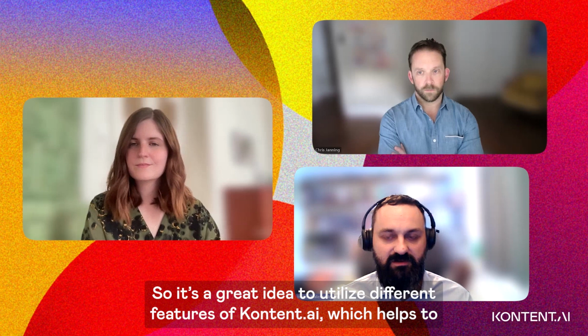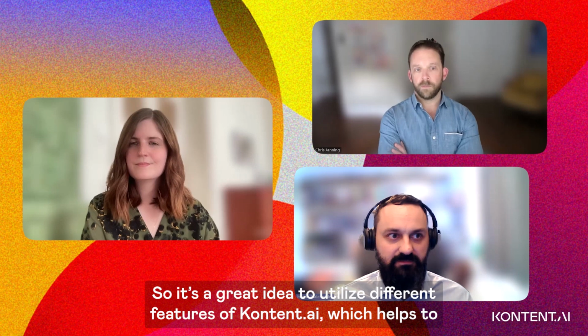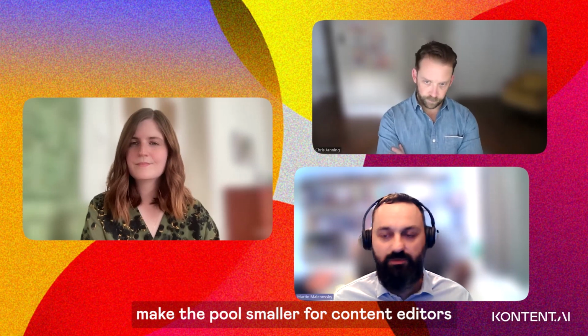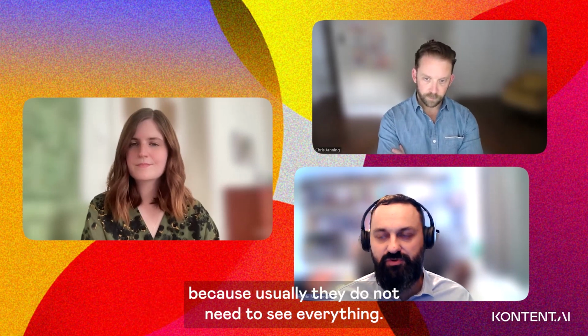So it's a great idea to utilize different features of Content.ai, which help to make the pool smaller for content editors, because usually they do not need to see everything.